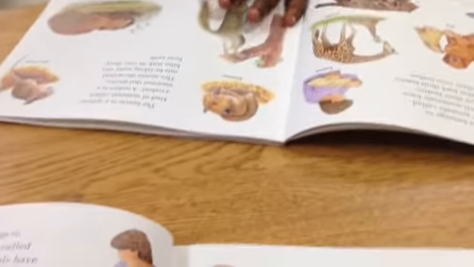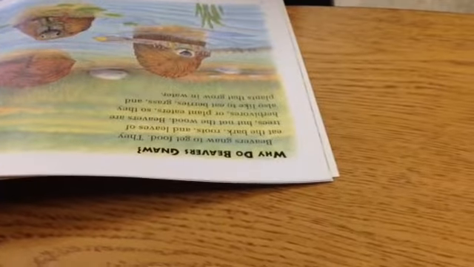A mouse. Oh, guess what? Try and sound it out. It's a funny word. Gnaw. No, the G is silent. It's just one of those funny things. Beavers gnaw to get food. They eat the bark, roots, and leaves off trees, but not the wood.